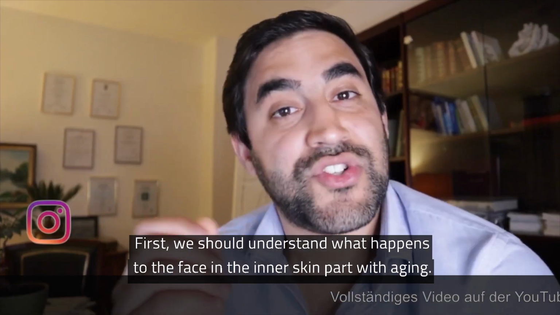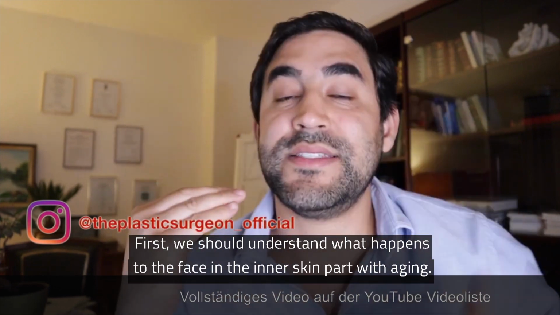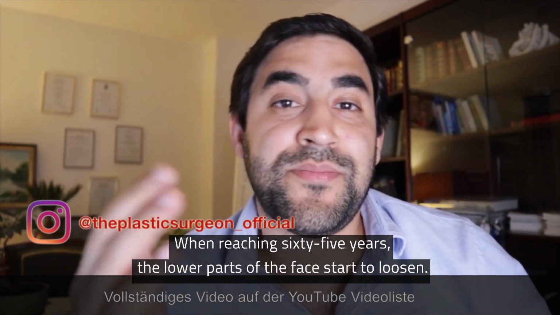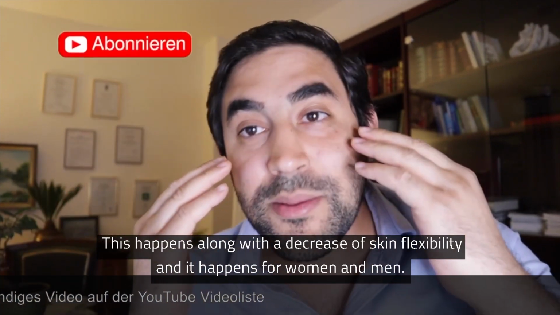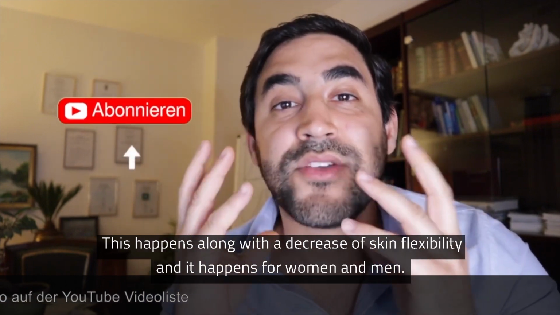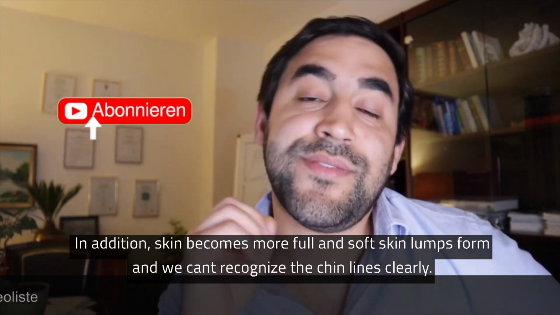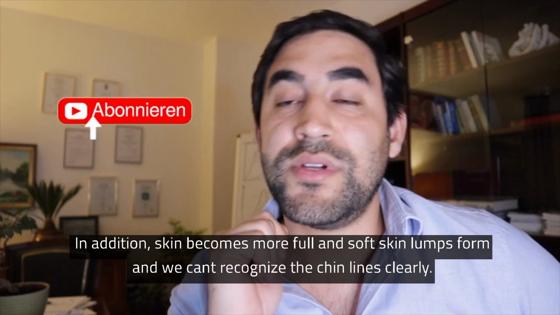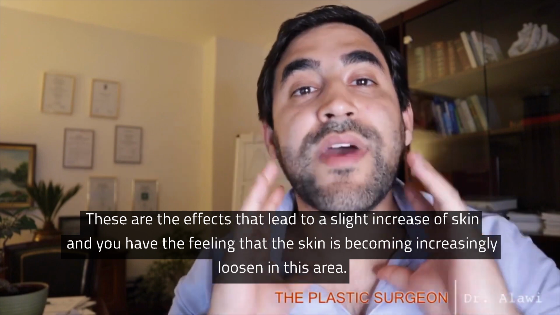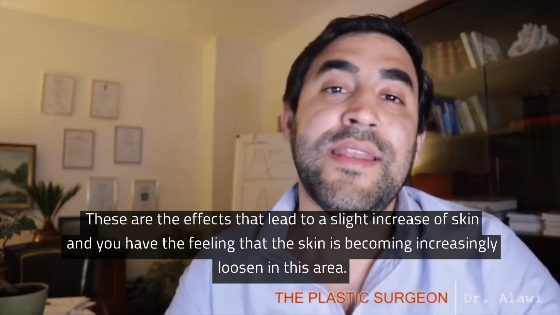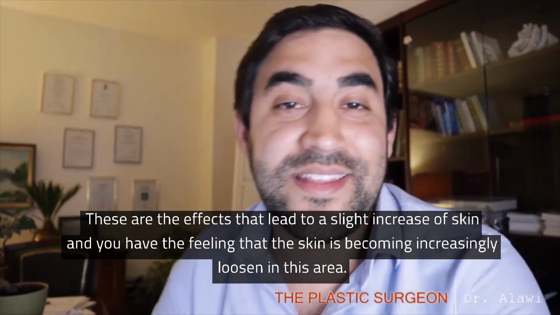First, we should understand what happens to the face in the inner skin part with aging. When reaching 65 years, the lower parts of the face start to loosen. This happens along with the decrease of skin flexibility, and it happens for women and men. In addition, skin becomes more full and soft skin lumps form, and we can't recognize the chin lines clearly. These are the effects that lead to a slight increase of skin, and you have the feeling that the skin is becoming increasingly loosened in this area.